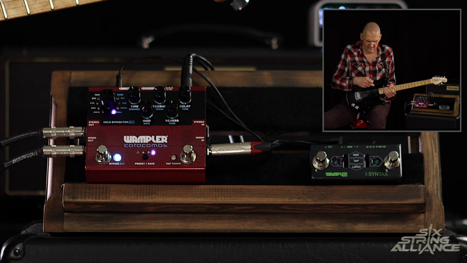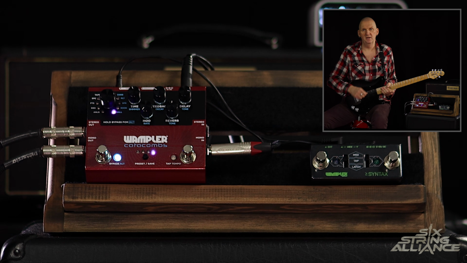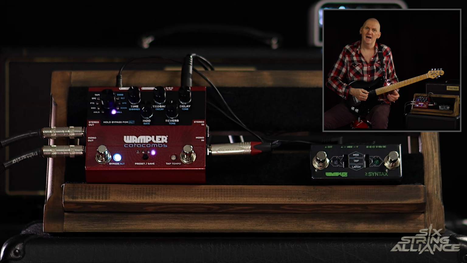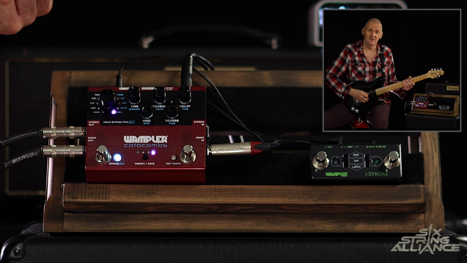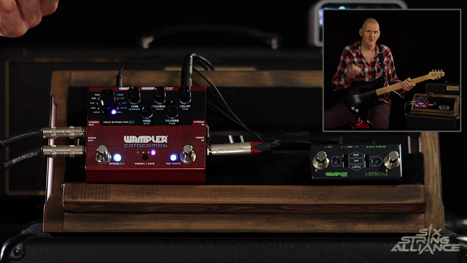I'm using all 3 pickups, but I've knocked the neck pickup out of phase, so I get that kind of squawky thing that we associate with Brian. If you just play through a scale, you get these nice harmonies, something like this, a little bit like Brian May does, especially in Brighton Rock.